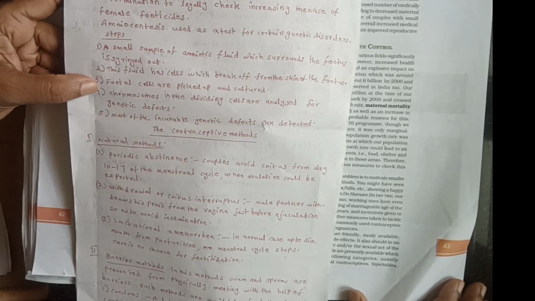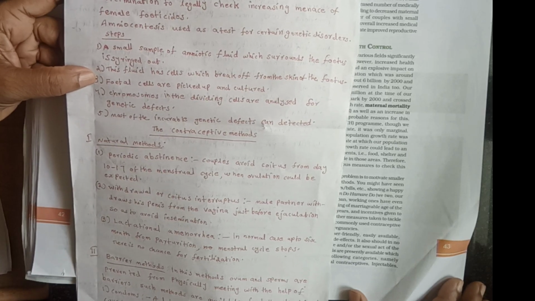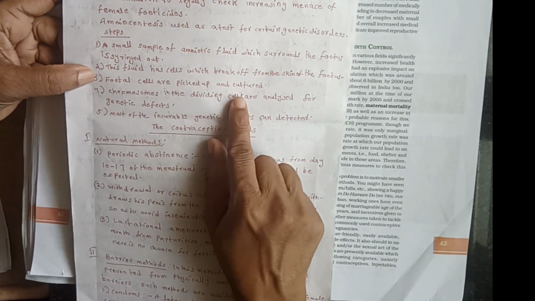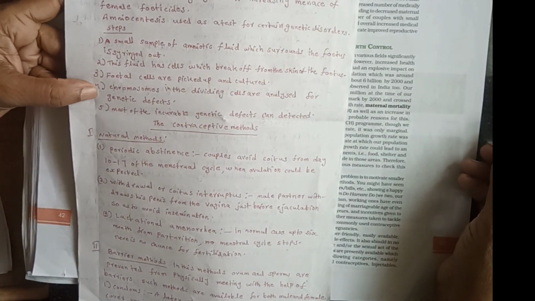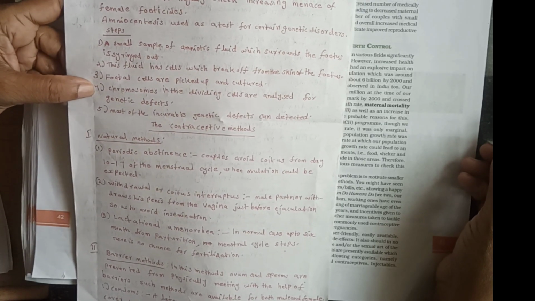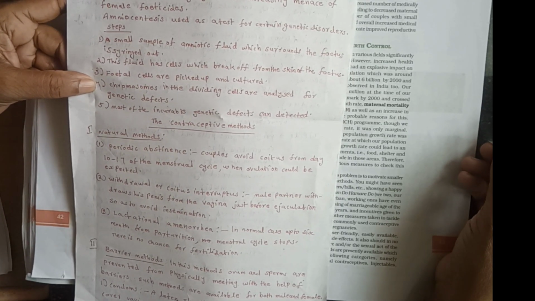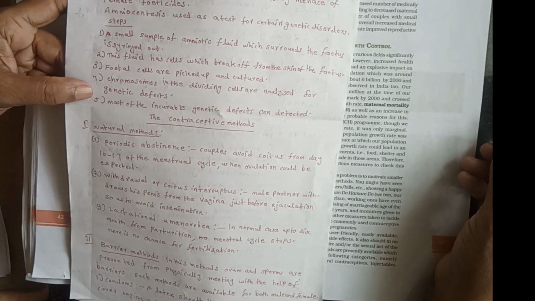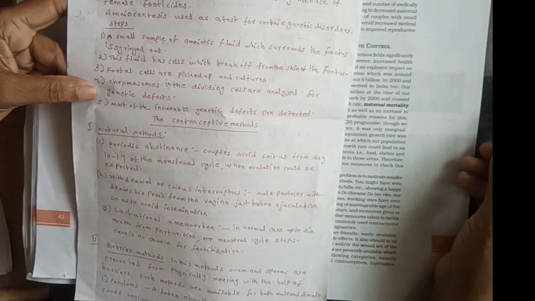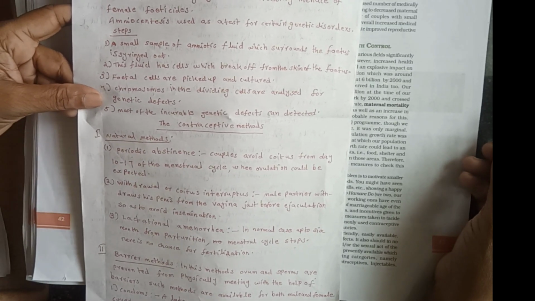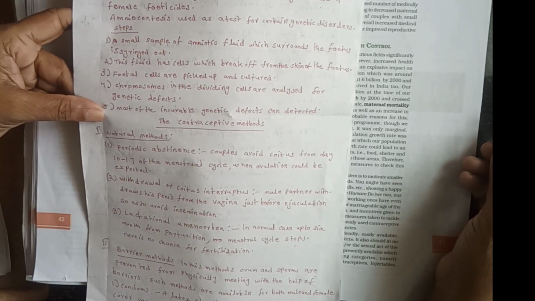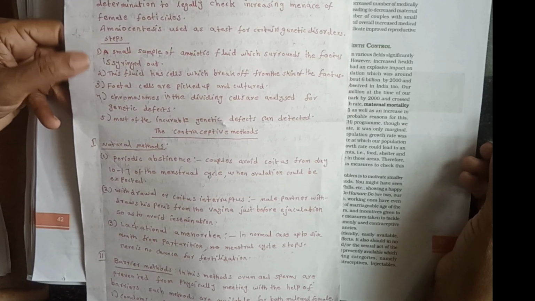We get only a very small number of cells through syringing, but for multiplication we can cultivate the cells. Next step, chromosomes in the dividing cells are analyzed for genetic defects. Then we can check for different types of genetic defects through detailed chromosomal or DNA studies. Most of the incurable genetic defects can be detected through this process of amniocentesis.